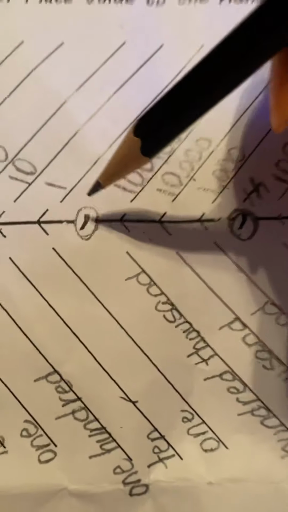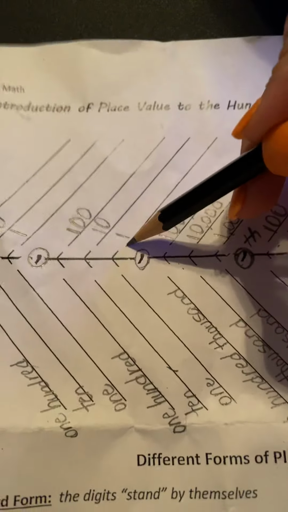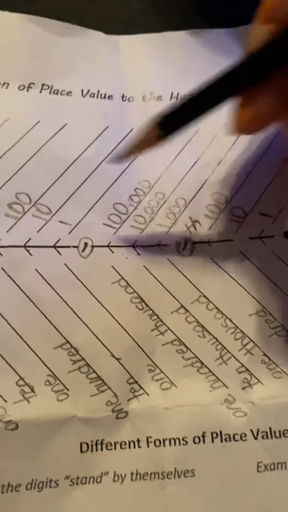Okay? When you get 2 zeros, he gets a new last name. You don't say this is 1,000. Nope. 1 comma is 1,000. 2 commas say million. So I want you to write a big M by that guy. M. Million.